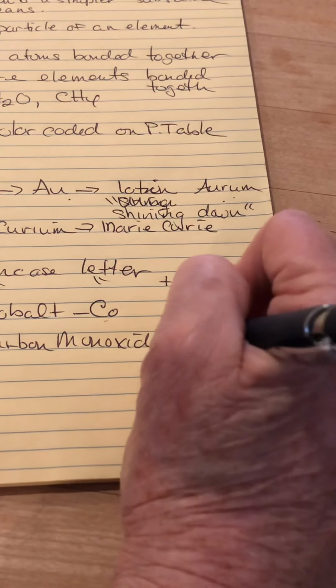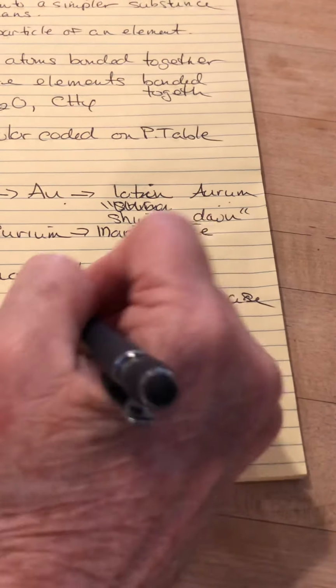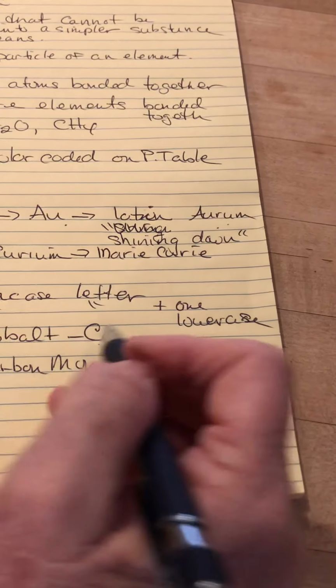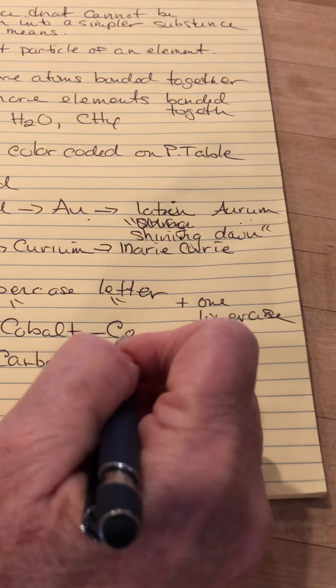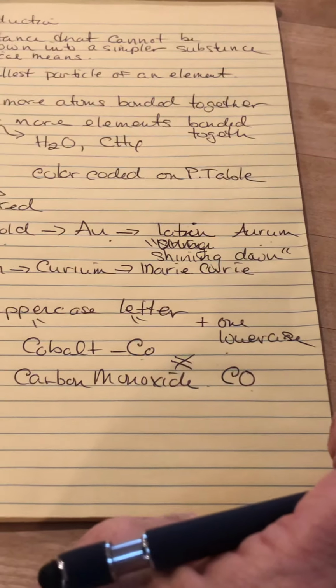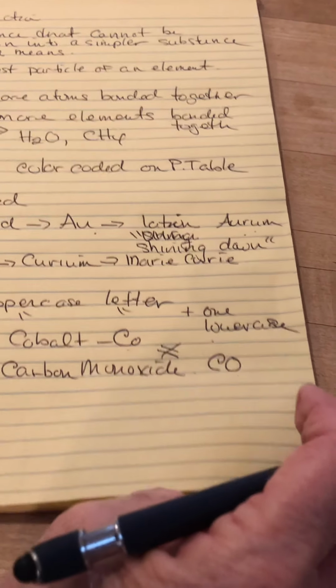Carbon monoxide is a capital C and a capital O. So these two symbols are not the same. It's always an uppercase, then a lowercase, or simply an uppercase. If you see two uppercase letters, they are together and they make a compound.